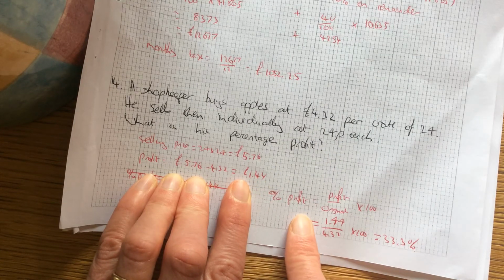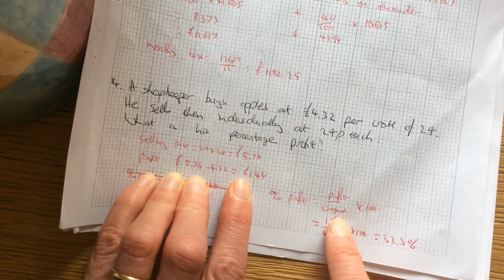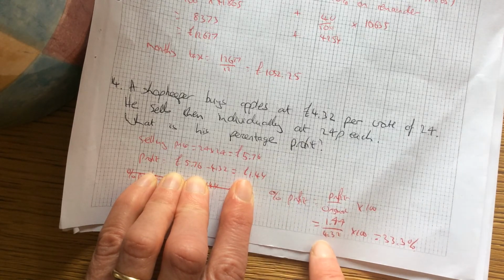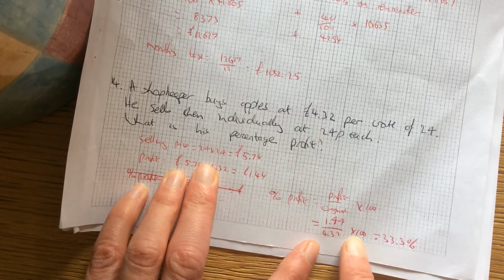Okay, how do you find percentage profit? It's the change over the original times 100. So the change is 144. It originally cost him 4.32 times 100.